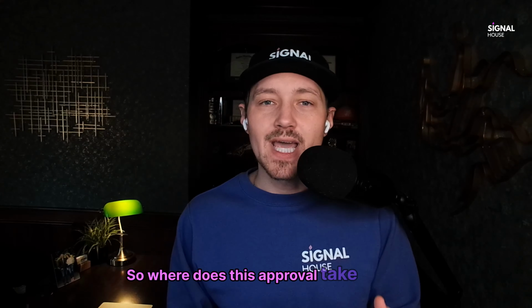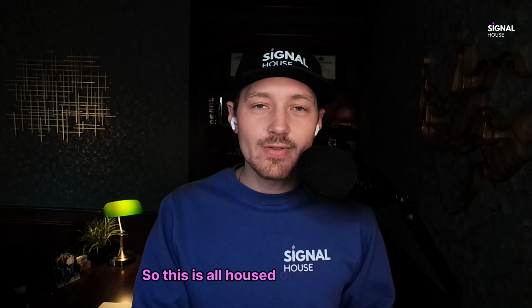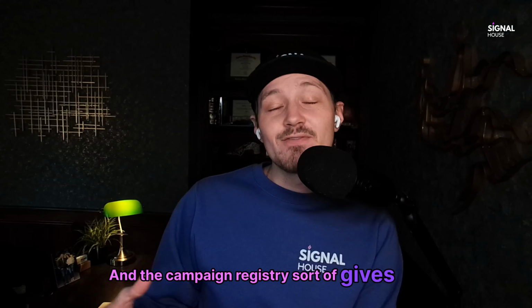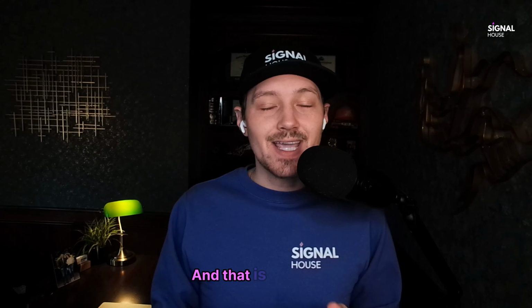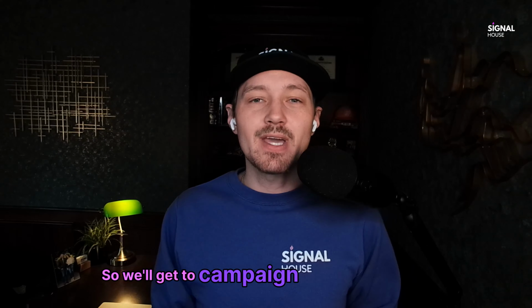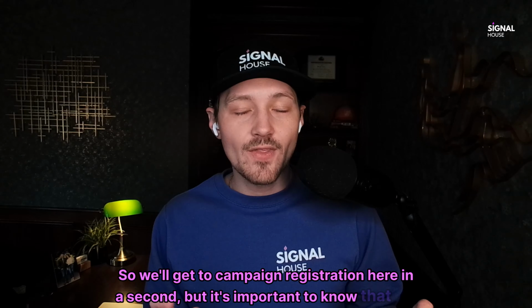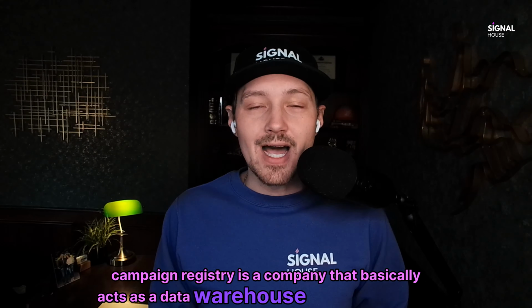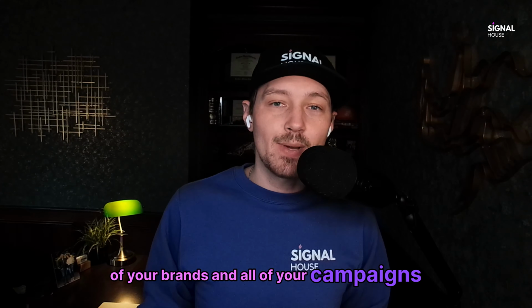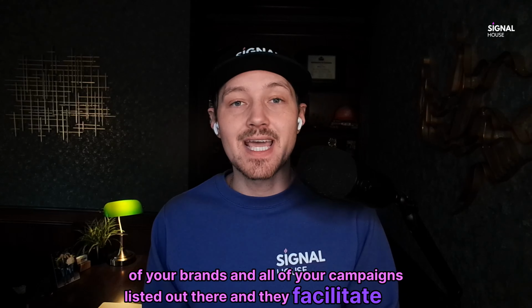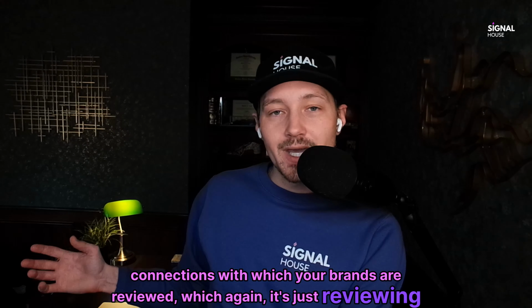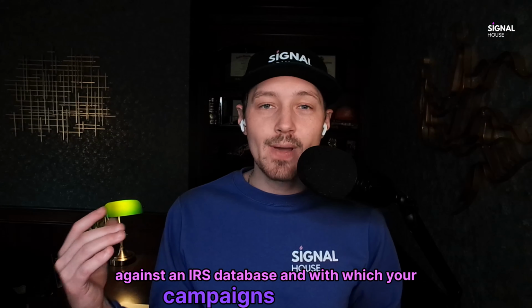So where does this approval take place? This data is all stored within a company called the campaign registry. And the campaign registry sort of gives you an idea of what the second step is, and that is campaign registration. We'll get to campaign registration in a second, but it's important to know that the campaign registry is a company that basically acts as a data warehouse where you have all of your brands and all of your campaigns listed, and they facilitate the connections with which your brands are reviewed, which again is just reviewing against an IRS database, and with which your campaigns are reviewed.